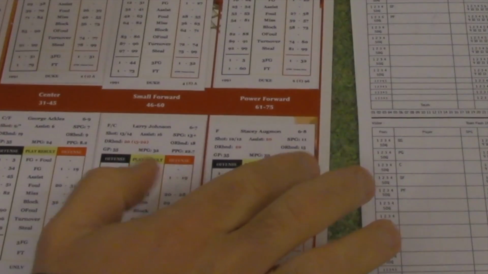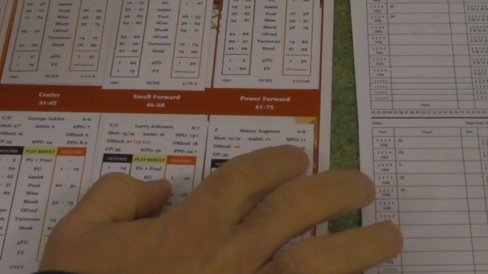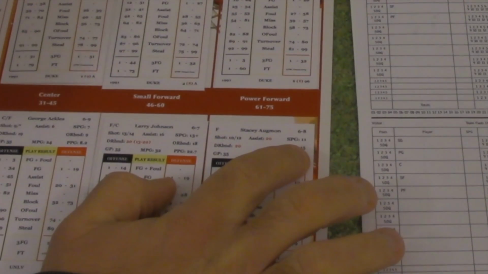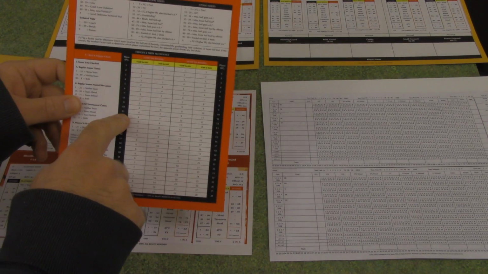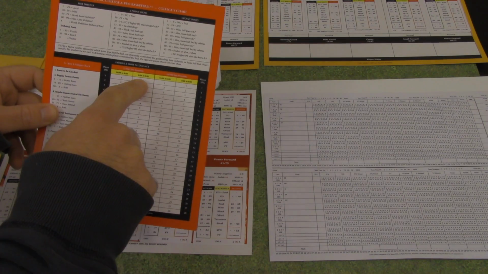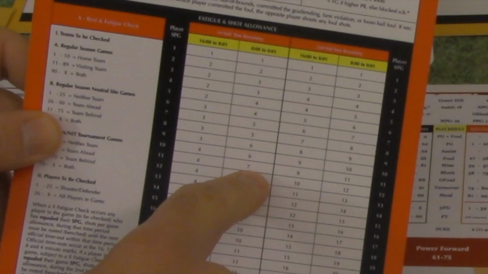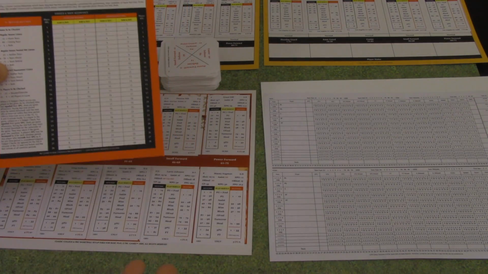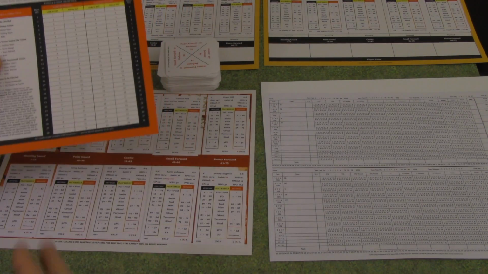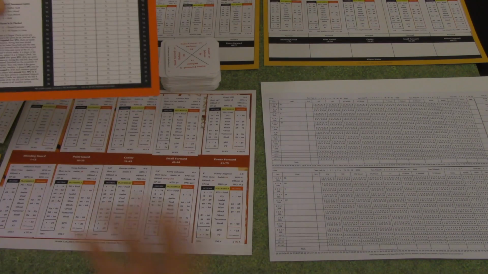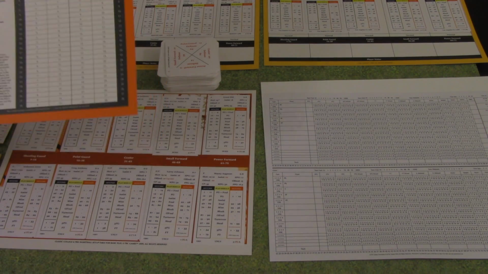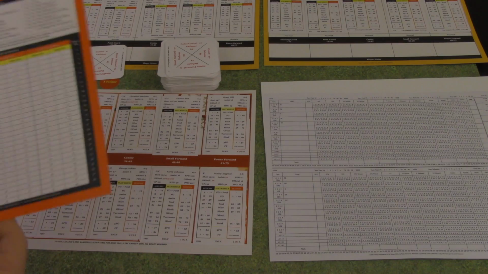So let's look at the power forward, Stacey Ogman. You see he has a shots per game of 11, and so we'll reference the 11, and between 8 and 1 second to go in the first half, it says it's 7. So if he has taken 7 or more shots, then he would need to sit down until the next stoppage of play, whether that's a dead ball or a timeout.